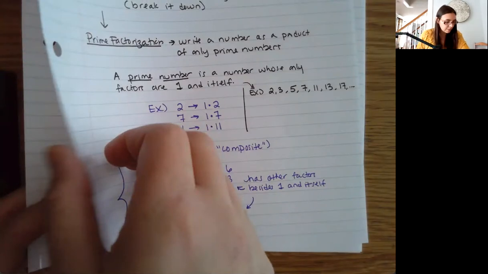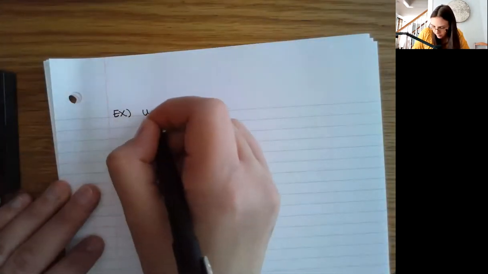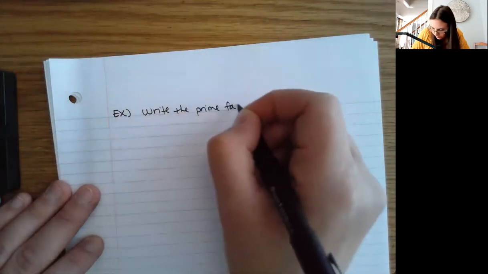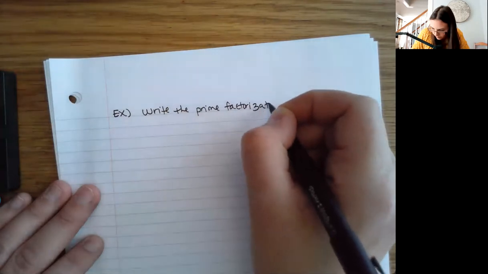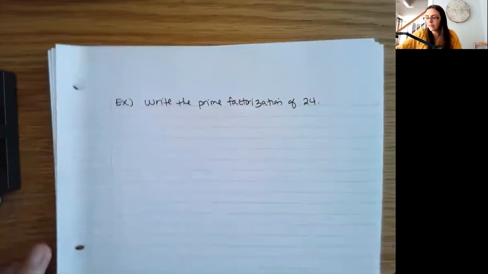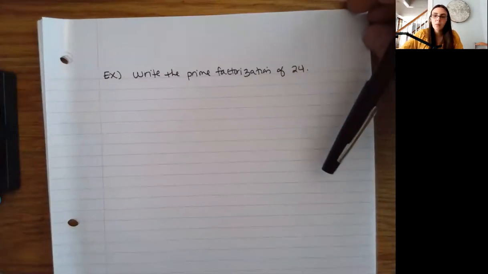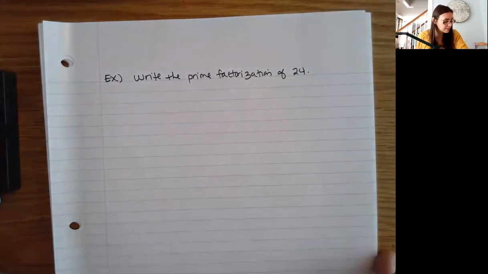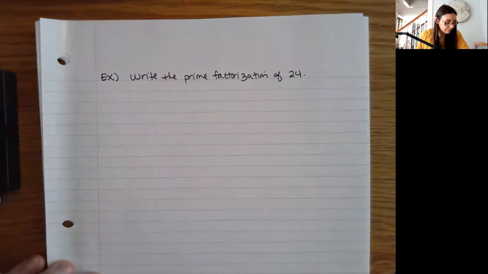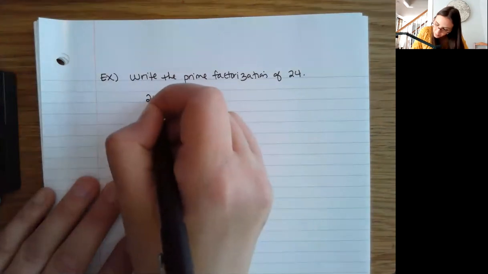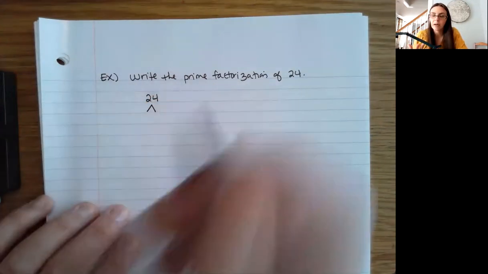All right, so let's do some examples. So I want to write the prime factorization of 24. And what I'm going to do is take that 24 and I want to break it down into only its prime factors. And a lot of times what we use here is a tree. So I take that 24 and I'm going to think about just one factor pair. Doesn't matter which one you pick.